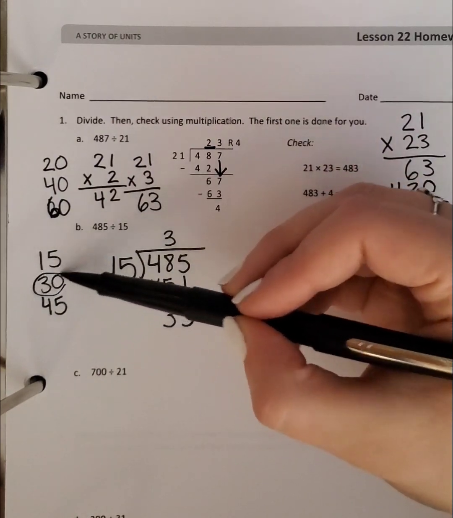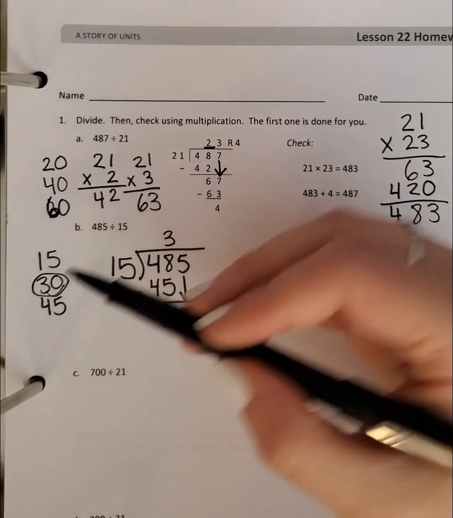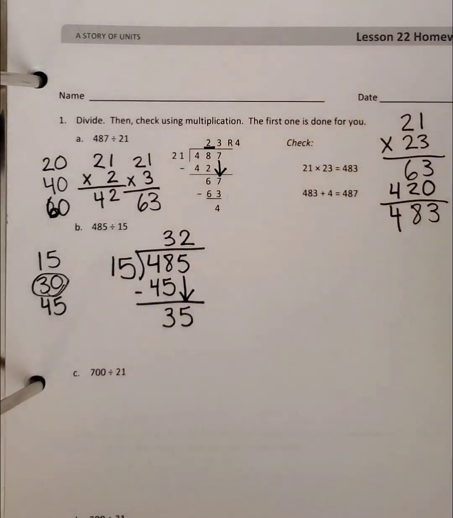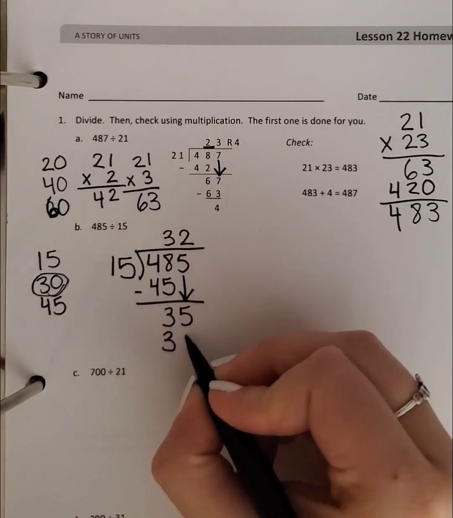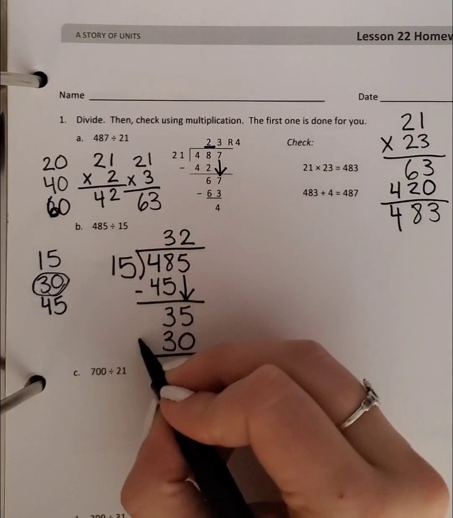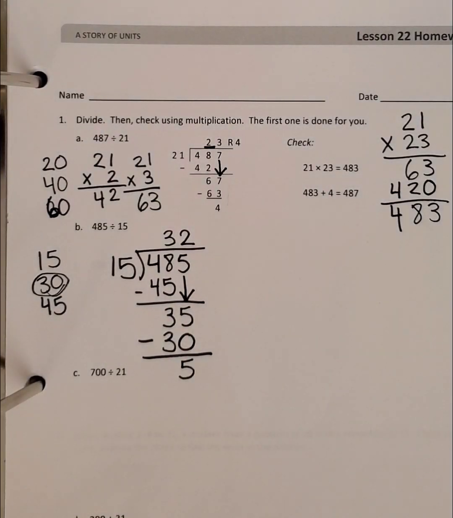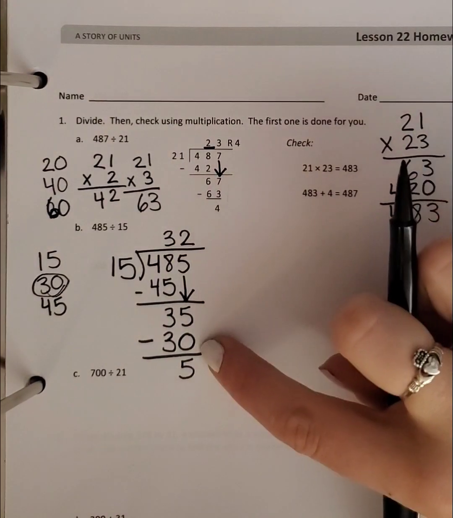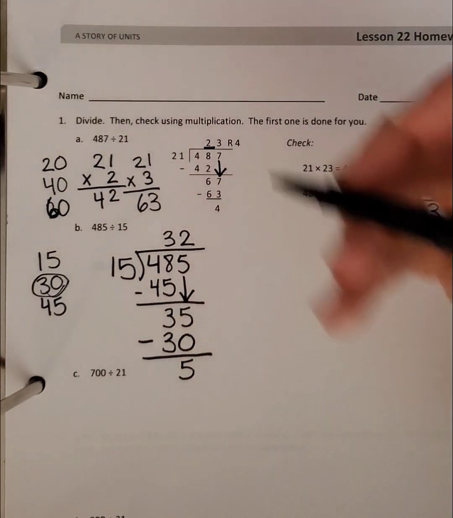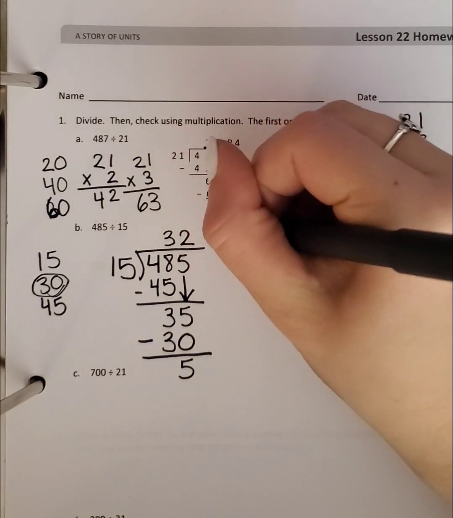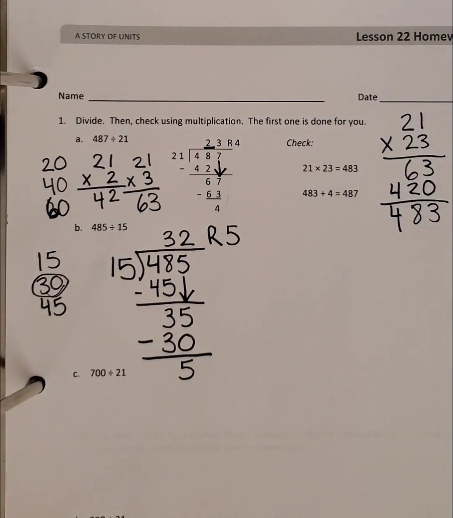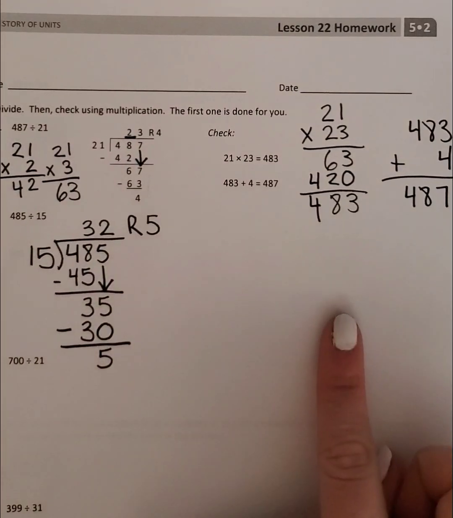I'm trying to get into 35. So here we go, 30. So 15 times 1, 2. 15 times 2 gets me 30. If we subtract these, 35 minus 30, we get 5. And there's no more numbers up here to bring down. So we're done. This is our remainder. 32, remainder 5.